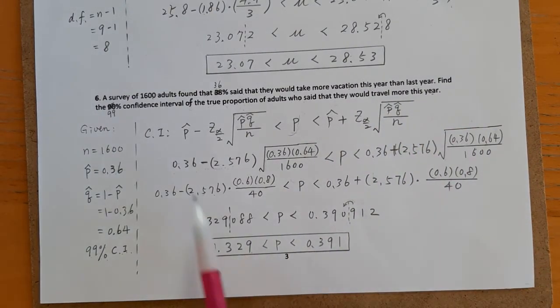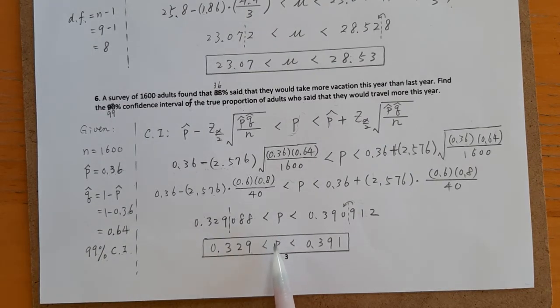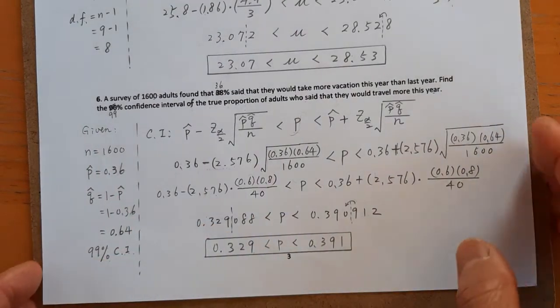With 99% confidence, the true proportion will fall between 32.9% and 39.1%.